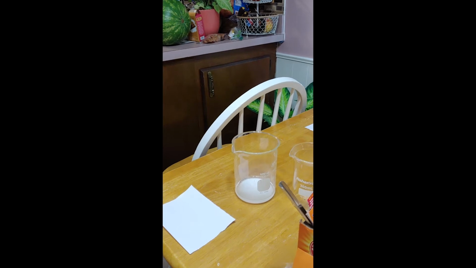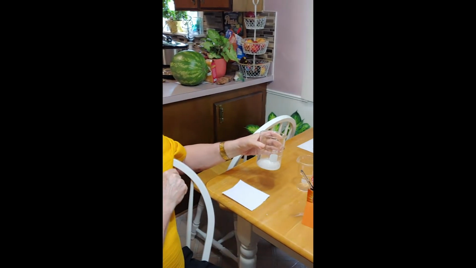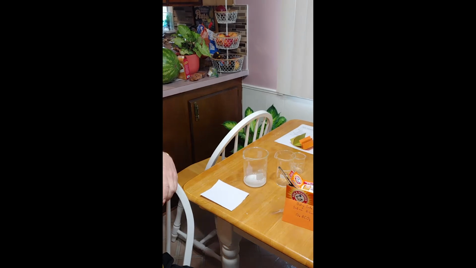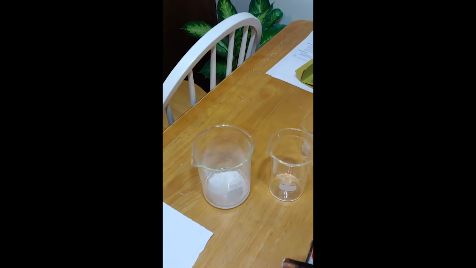Now in an acid-base reaction, the first thing that we get is carbon dioxide. That was all the bubbling you saw. The second thing we get is water. Now, as you can see, there's a white residue left in the bottom here. That white residue is one of the things we're going to work on next week.